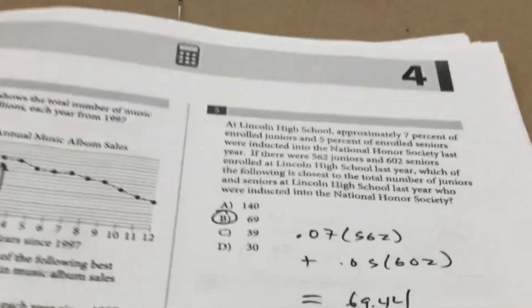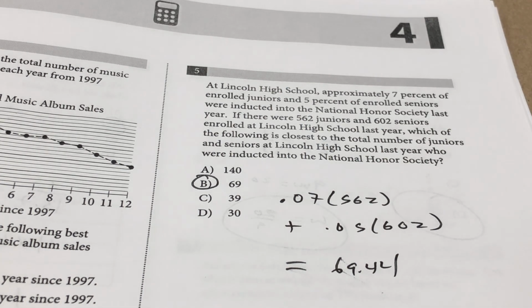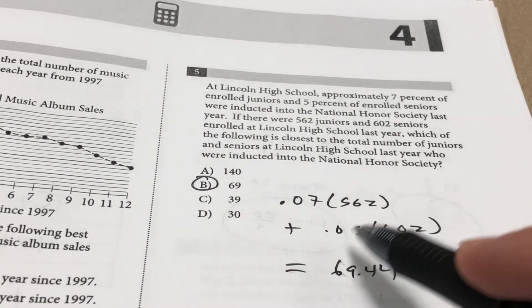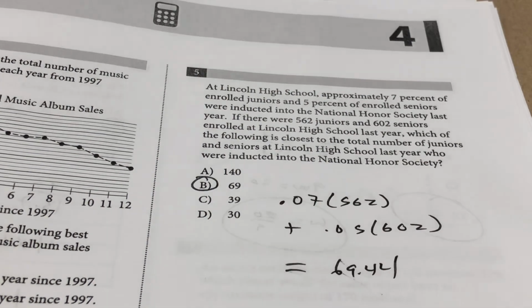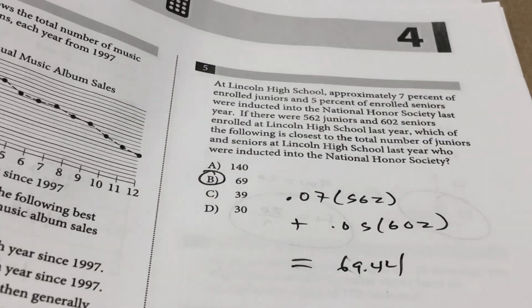At Lincoln High School, 7% of the juniors and 5% of the seniors were inducted into the National Honor Society last year. There are 562 juniors and 602 seniors. Which of the following is closest to the number of juniors and seniors inducted? All right, you're going to take 7%, 0.07, times how many juniors? 0.05 times how many seniors? You get 69.44, which is 69. All right, definitely need a calculator there. That was very easy. Very easy.